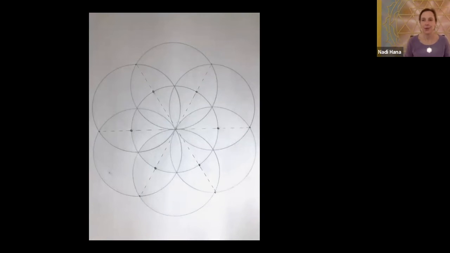Okay, so you've got your seed of life, and this is going to be another seed of life overlaid on this one, right? We're going from a 6-fold to a 12-fold. So what you want to do is use the divots. You're going to bisect the shape. So what we're going to do is bisect the seed of life.